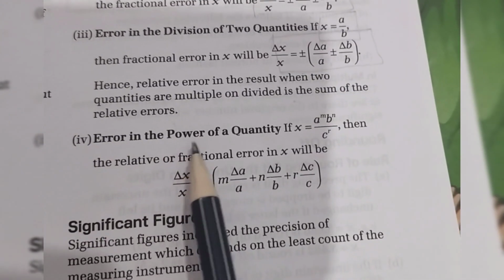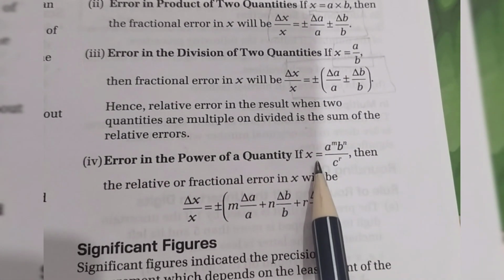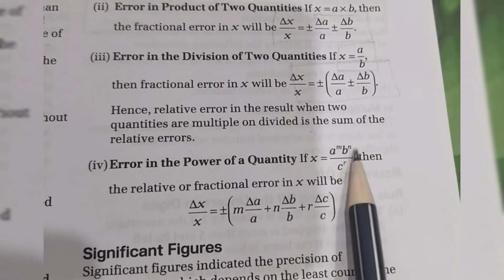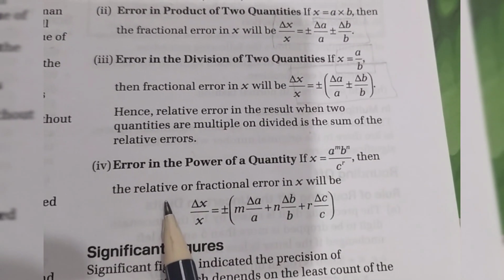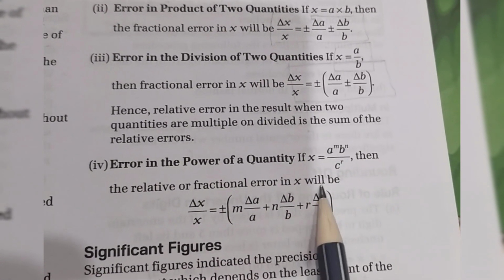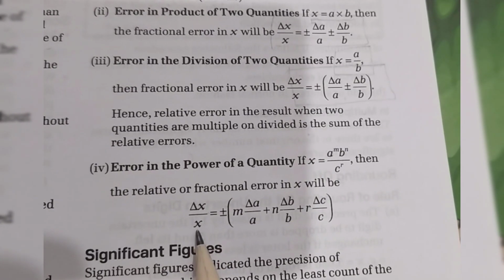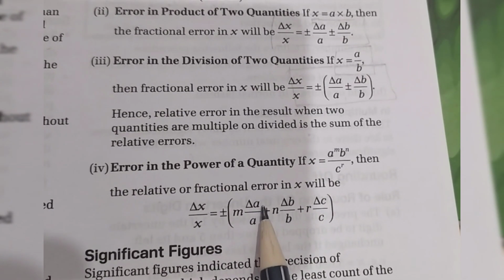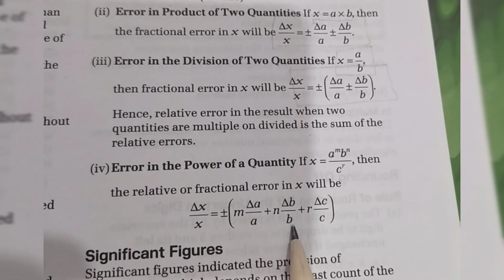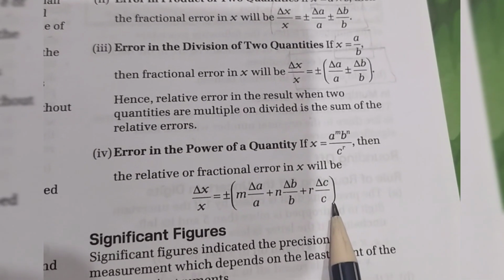Next one is the error in the power of quantities. If x is equal to a to the power m, b to the power n upon c to the power r, then the relative or fractional error in x will be delta x upon x is equal to plus or minus m delta a upon a plus n delta b upon b plus r delta c upon c.